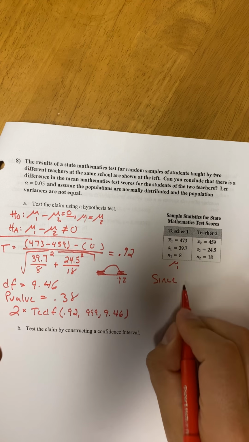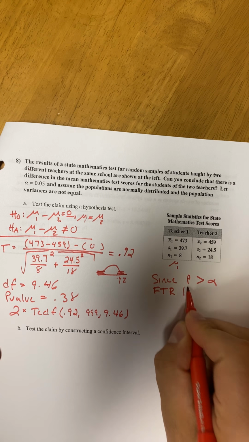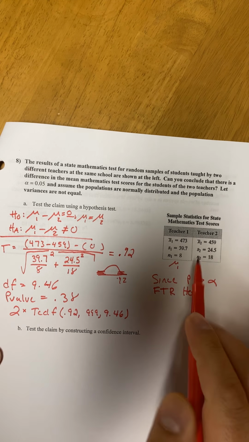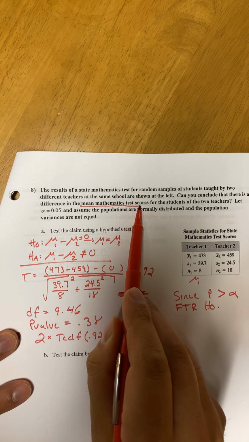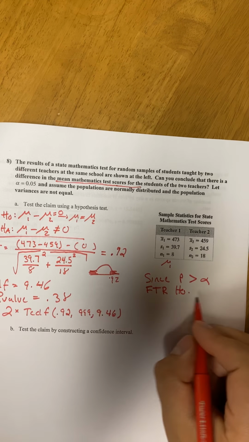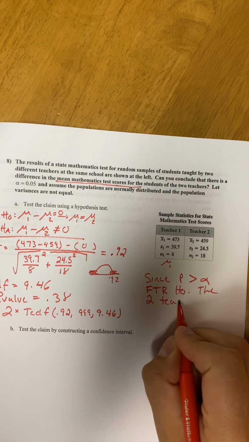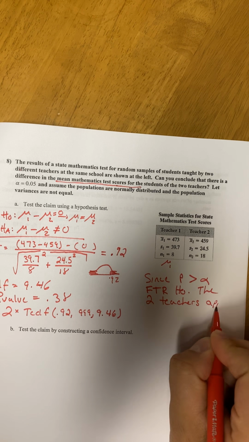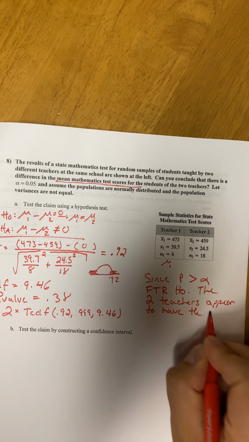So since p-value is greater than alpha, fail to reject H0. So the mean mathematics test scores appear to be the same for the two teachers.